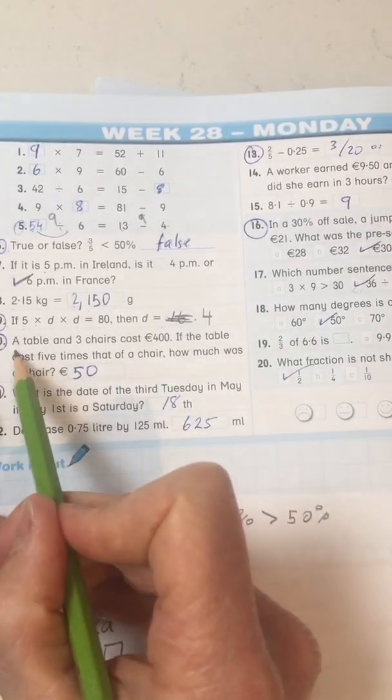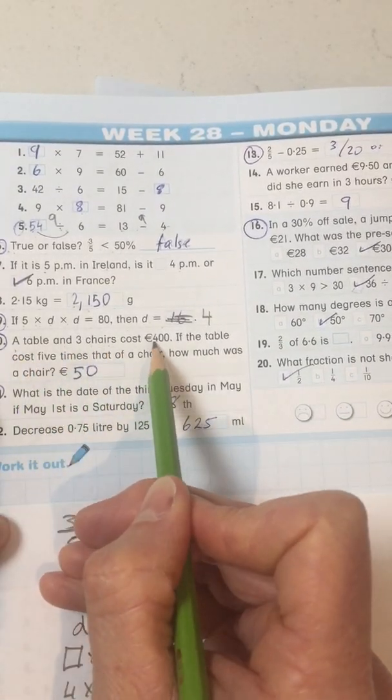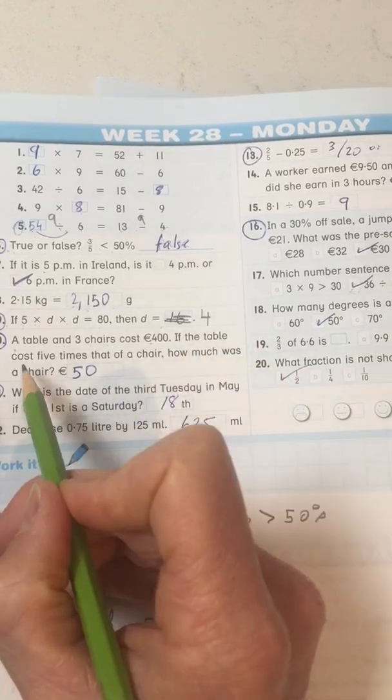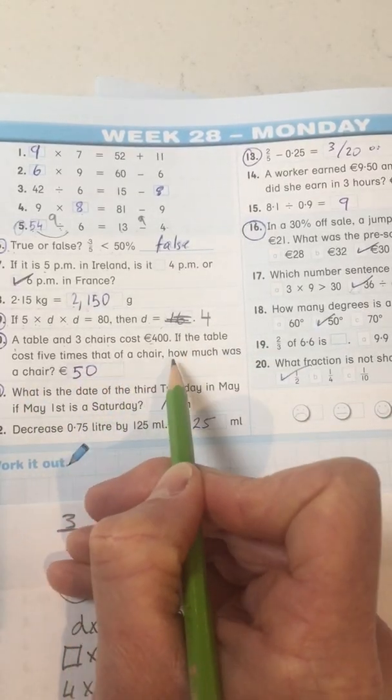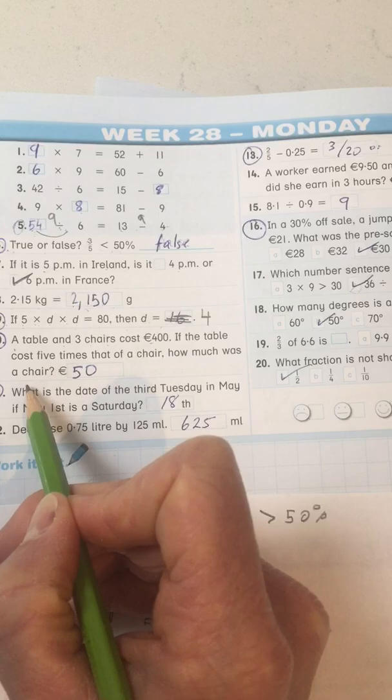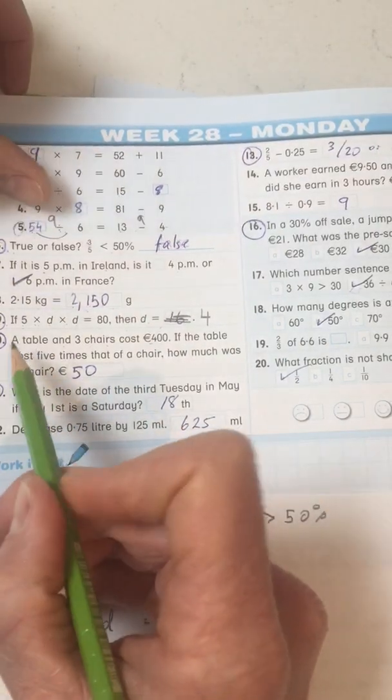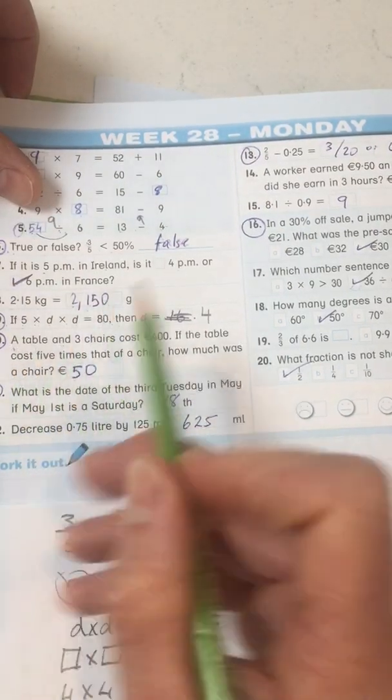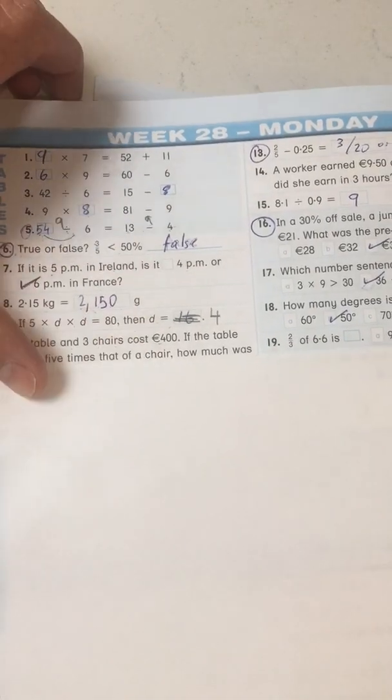This is a good one here. A table and 3 chairs cost €400. If the table cost 5 times that of a chair, how much was the chair? Now that is a tricky sum. Let's read it one more time.